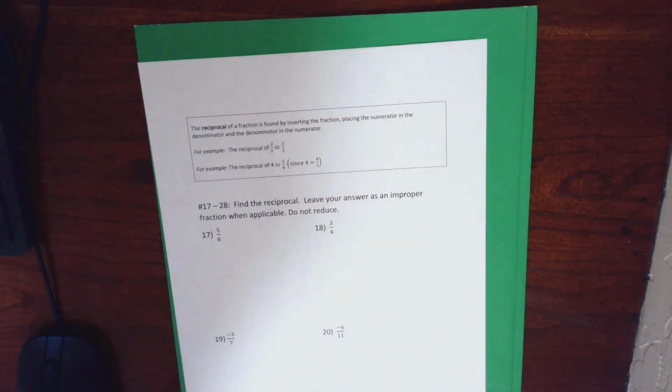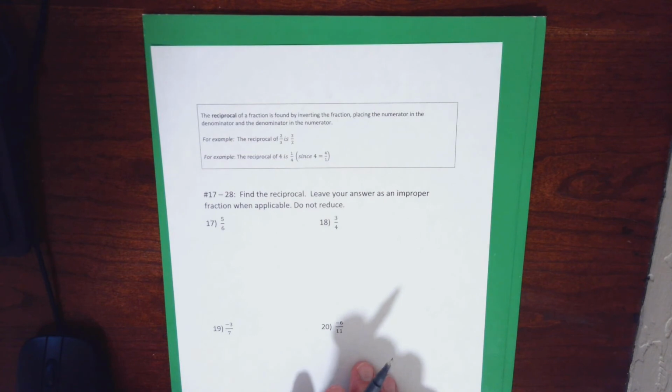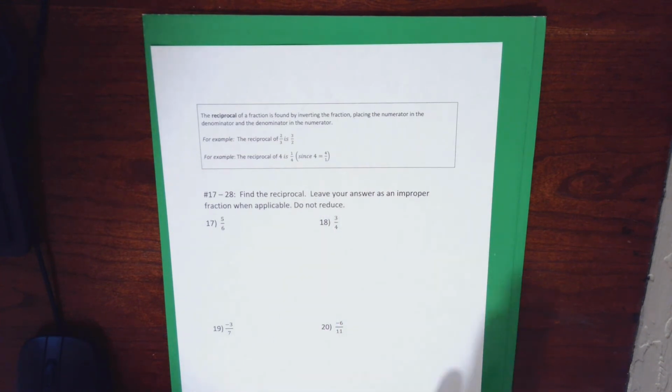All right, new skill. This skill is going to set us up for when we're dividing fractions. This skill just asks me to find the reciprocal of a fraction and leave your answer as an improper fraction. Don't make mixed fractions. Don't reduce. Super easy to find a reciprocal of a fraction.